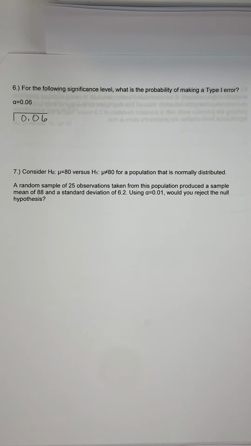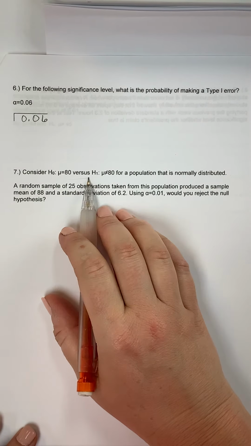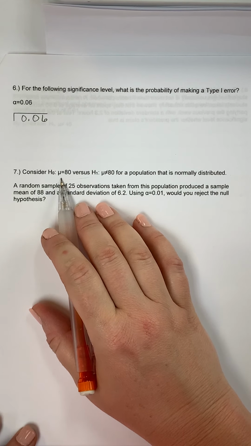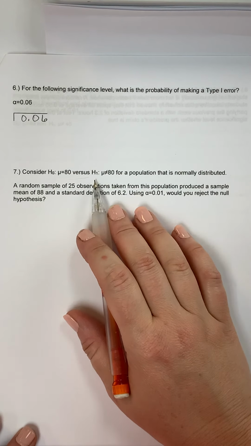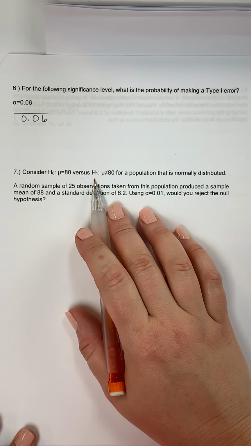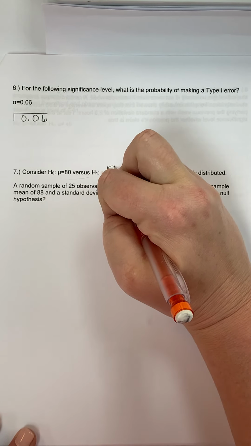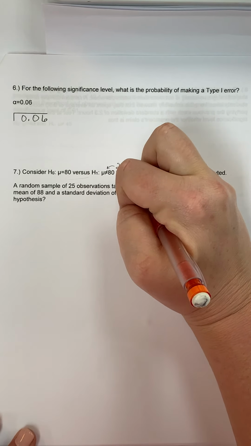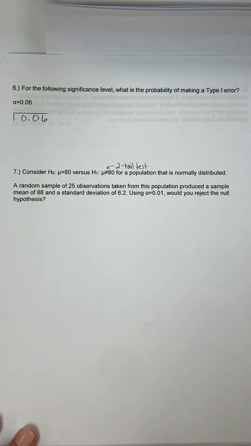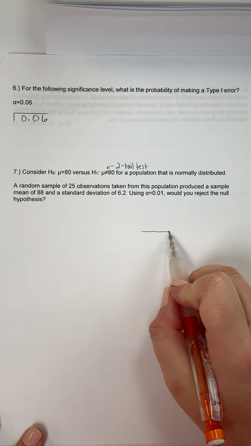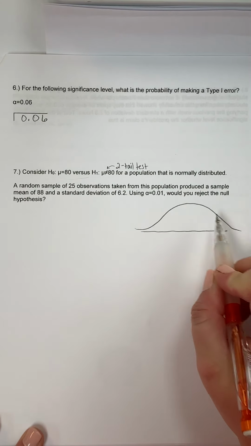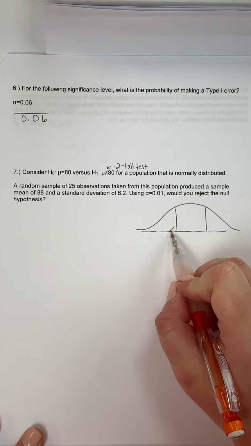So, number 7, let's read this and see if we can figure out exactly what type this is, and then we'll follow along with our steps. So, consider, here's our null. H0 is mu equals 80 versus H1, there's our alternative, mu does not equal 80. Okay, so what kind of test are we looking at here with the does not equal? That is a two-tailed test. So that's what we're looking at. We're going to go ahead and draw that. We're looking at a two-tailed test here.